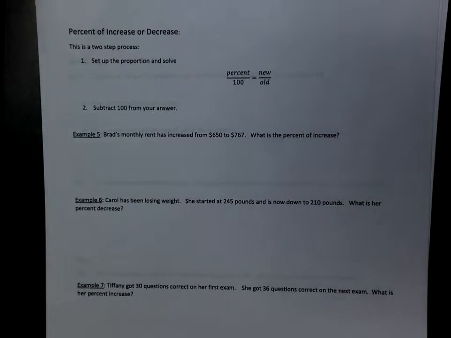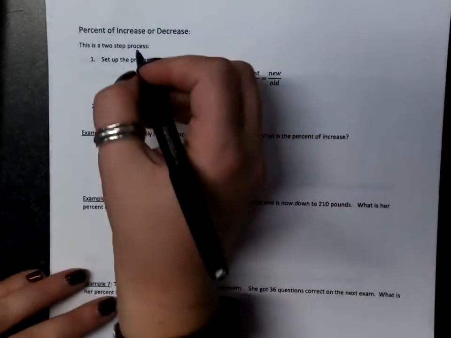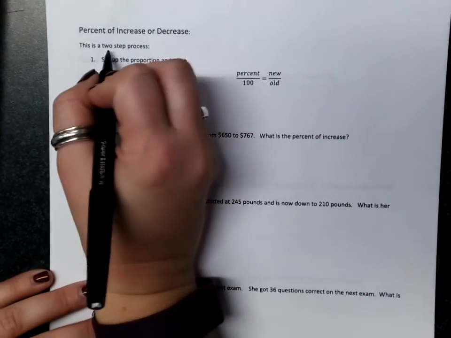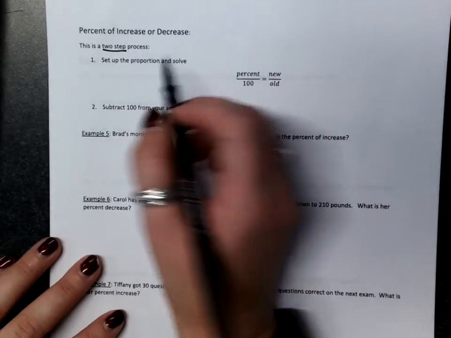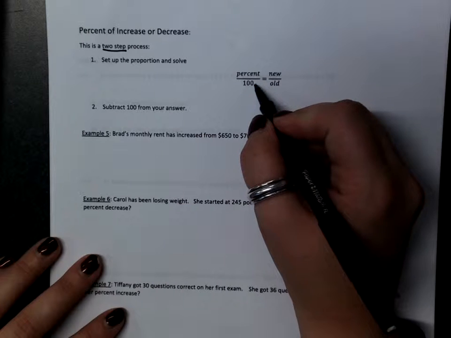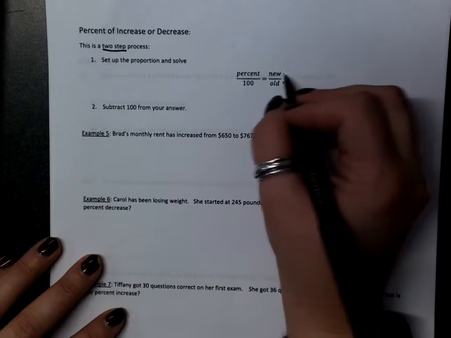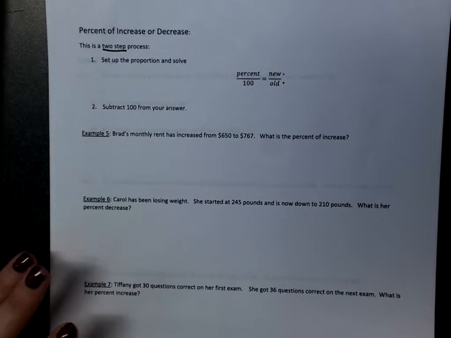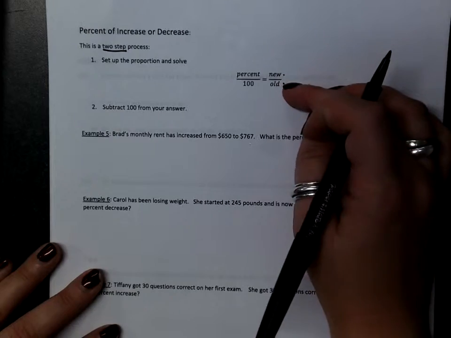This is the second half of section 7.4, and it's when you're trying to find percent increase or decrease. It is a two-step process. The first step is to set up a proportion and solve. Very similar to how we've done it before, percent over 100. This time equals new over old, so it's a little bit different. It used to be part over whole. For increase and decrease, it's going to be new over old.